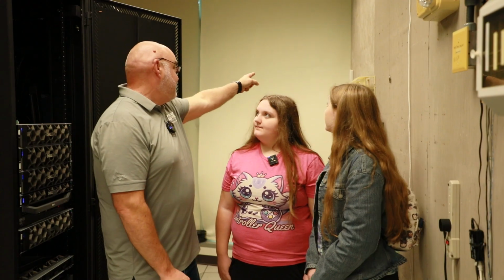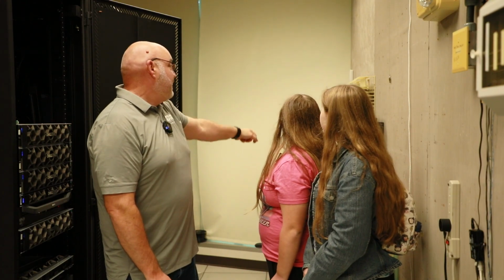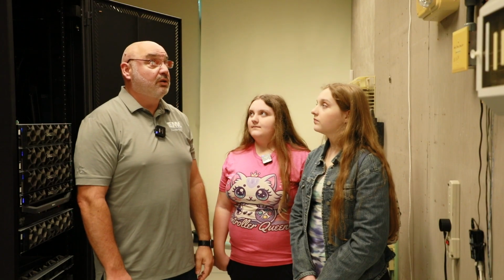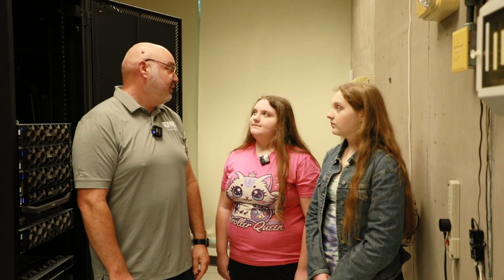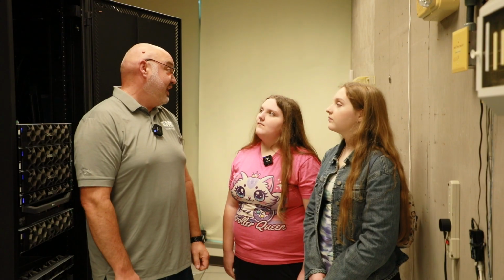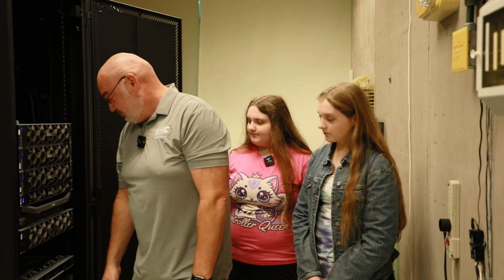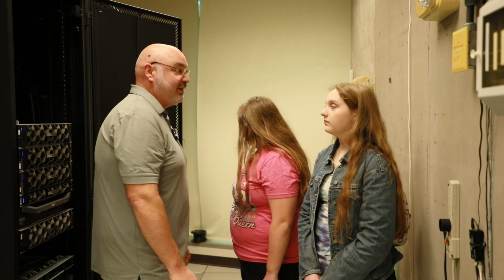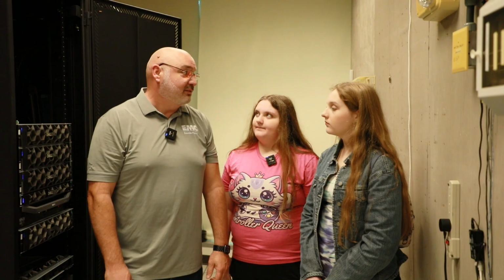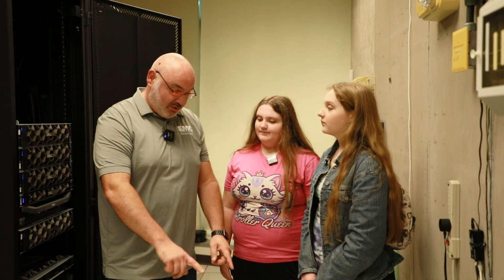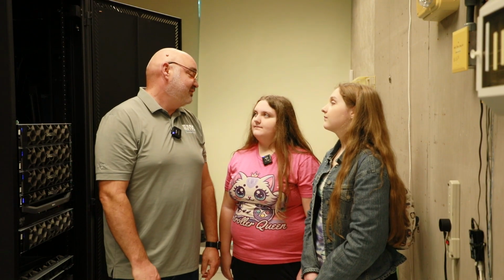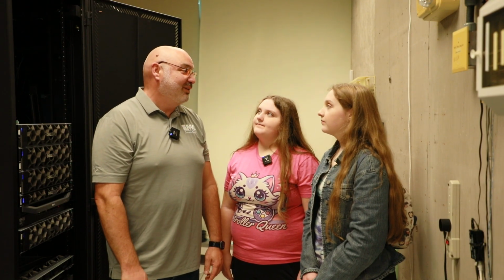We have sensors and monitors that will tell us if the temperature gets too high. We have a sensor on the wall that will let us know if the temperature gets over 69 degrees. If it gets 70 degrees or more, it starts emailing me. If it gets even higher, it starts texting my phone. We have water sensors all along the floor, because water and electronics don't mix. If it detects water, it starts emailing me, starts texting me, and it won't stop until it's addressed.